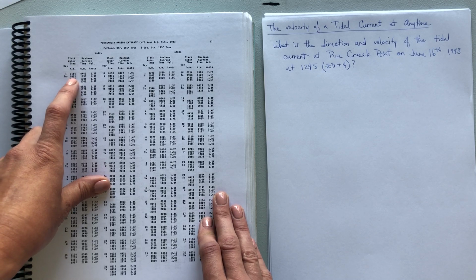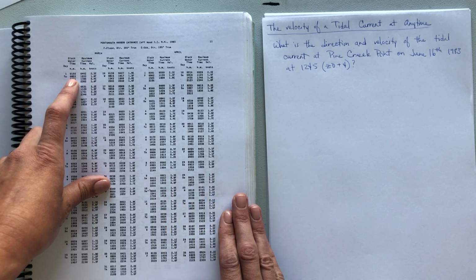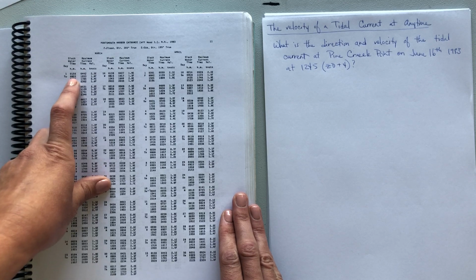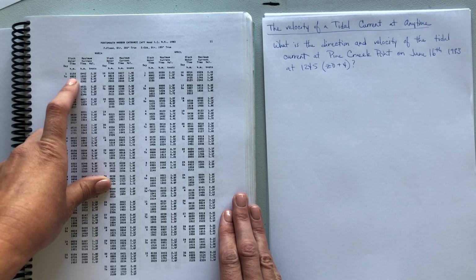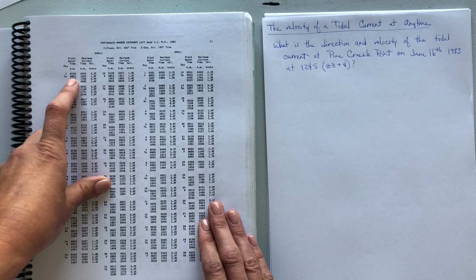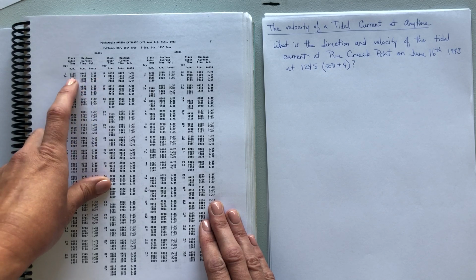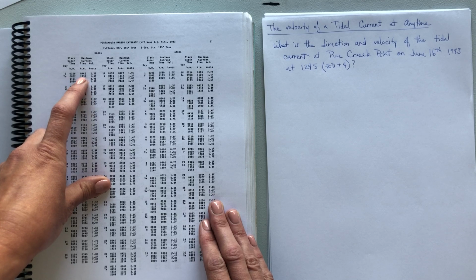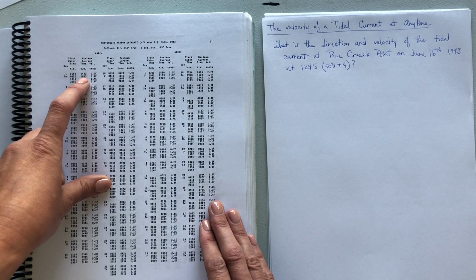At 8:22, the horizontal movement of the water due to tidal current was 0. So there was no horizontal movement of water. After 8:22, the flood started. So the velocity of the flood starts off slow and picks up and hits its maximum velocity at 10:33.